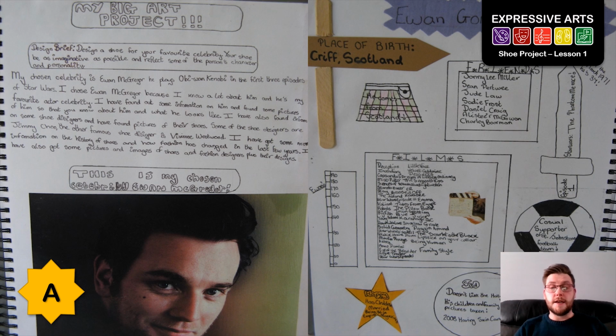If we look at an A example, and this goes more than 2 pages, there's a clear title, there's lots of information about the celebrity, there are thoughts from the pupils, there are lots and lots of different pictures and sketches, there's a list of films that this person has been in, there's a list of their friends, there's lists of things that they support, and there's really deep research into who this person is and why they're famous.